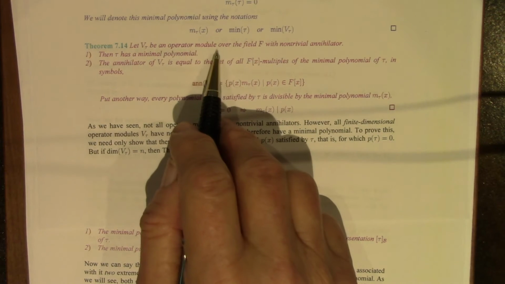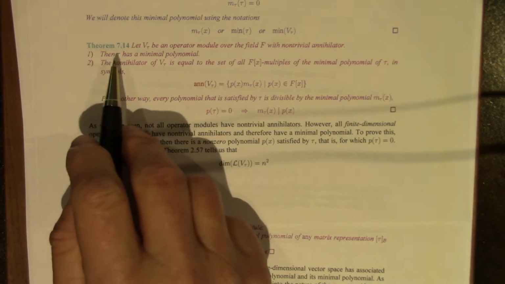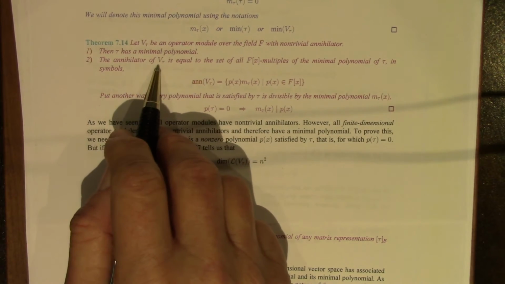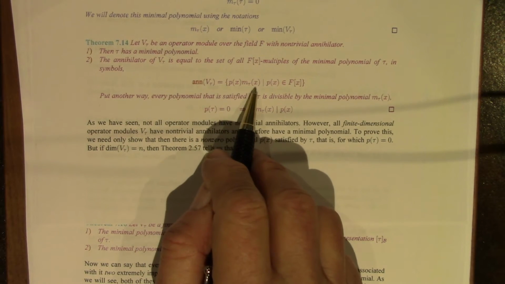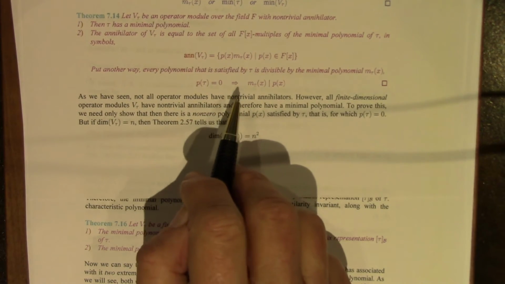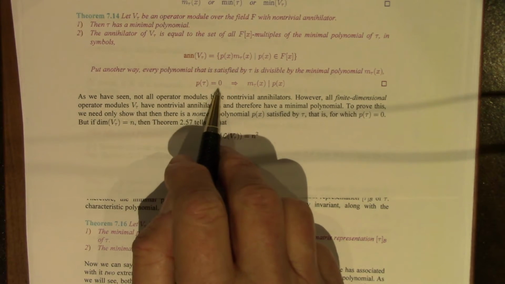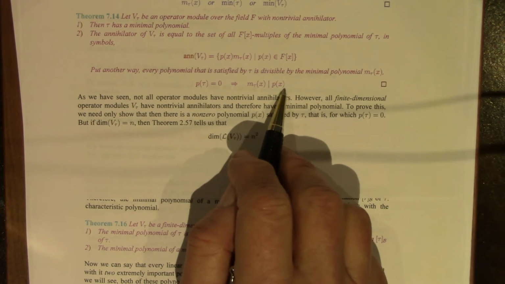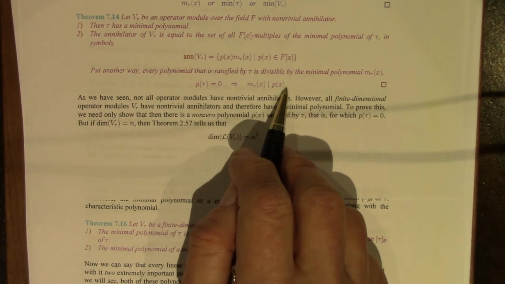This is the summary. Let V_tau be an operator module over a field F with non-trivial annihilator. Then tau has a minimal polynomial. And the annihilators of V_tau are the polynomial multiples of the minimal polynomial. Oftentimes, this is stated this way: if p(tau) is 0, then the minimal polynomial divides p(x). This is sort of the operational version. This is what we use most of the time.